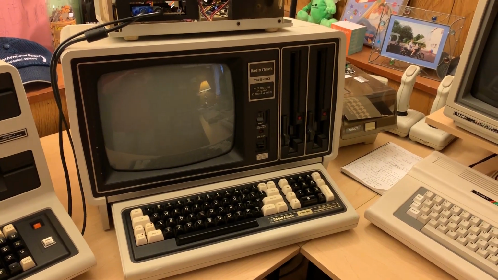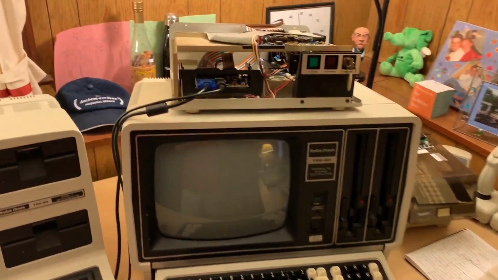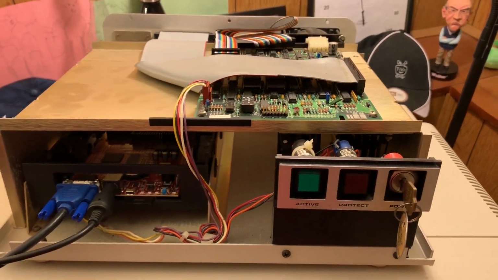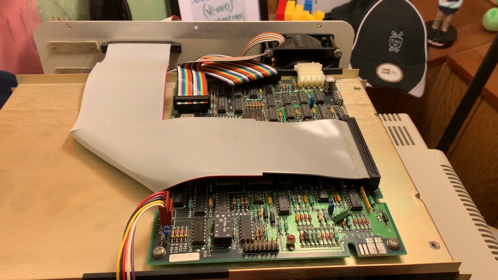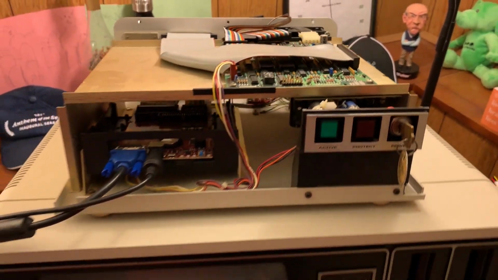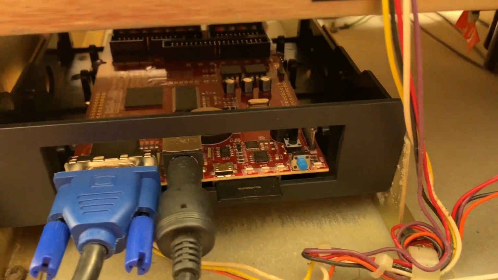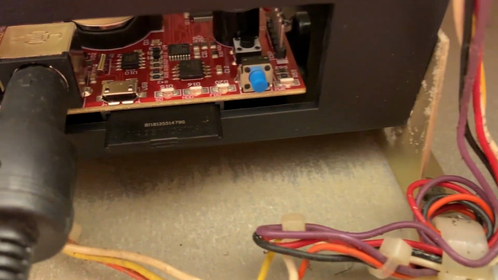Hey everyone, so an update on the Model 16. I did manage to get a hard drive for it. The Radio Shack 15 meg system with the newer revision Western Digital 1010 base controller, but I have the drive replaced with this DREM hard drive emulator, and the disk images live on this SD card here.